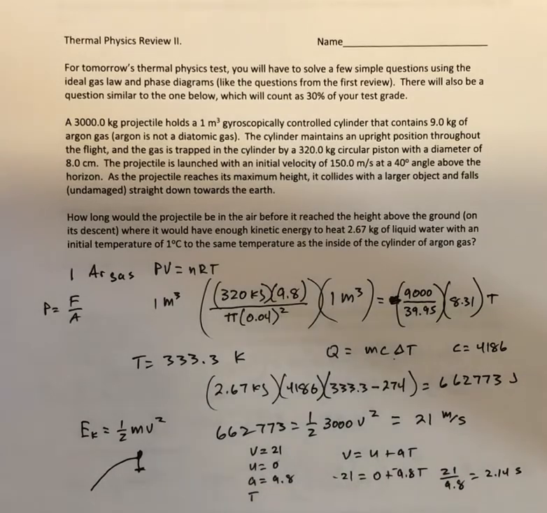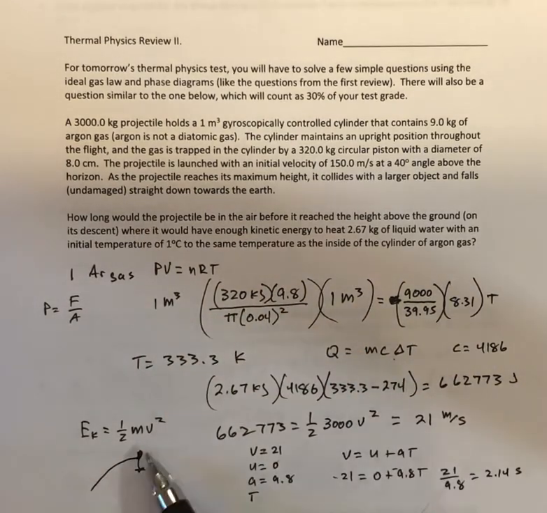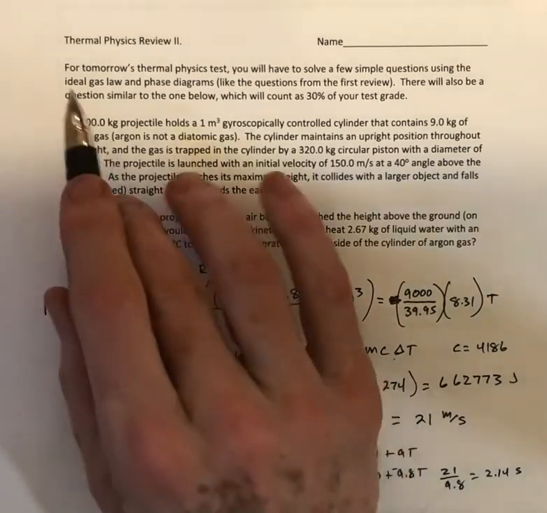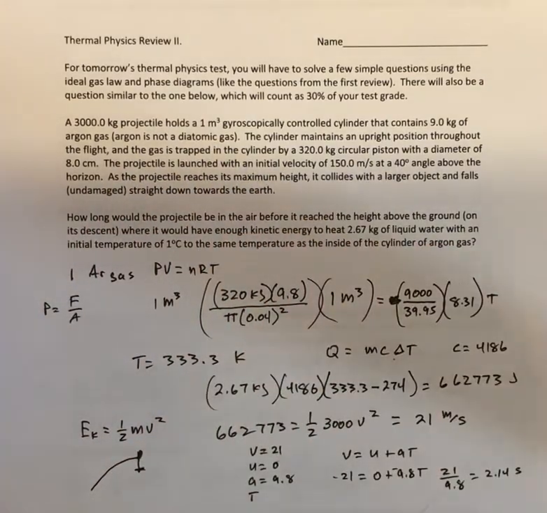And then, I'm running out of room in my paper here, so let's see whether I can do this. How about right here? Let's try a new set of V's. So now I want to go up. I have to get this time here. This is a really simple equation, because I'm given 150 meters per second at a 40-degree angle. So I know that my initial vertical velocity, my U, is equal to 150 times the sine of 40 degrees.